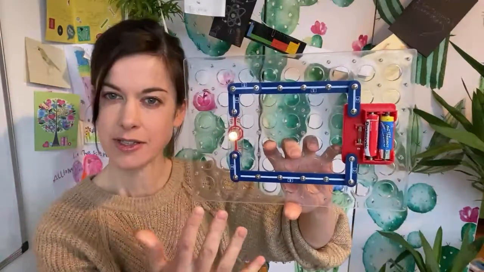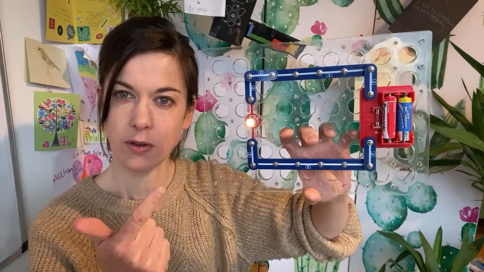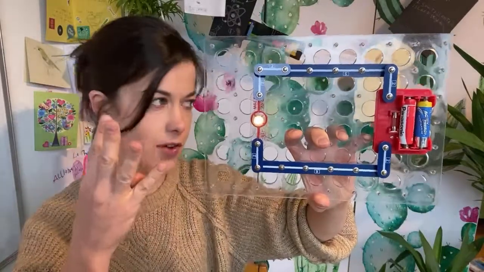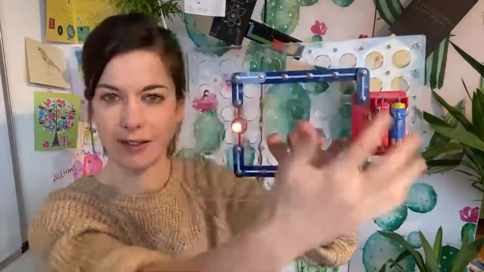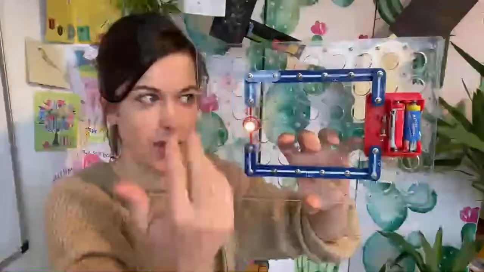Is there a current flowing through that circuit? Yes, no, or can't be sure. Is there a current flowing through this circuit? Yes, no, or can't be sure. 5, 4, 3, 2, 1. Yes, there is. There definitely is. There must be a current flowing through the circuit if the bulb is lit up. That's the only way that the bulb could light up, is with a current flowing.